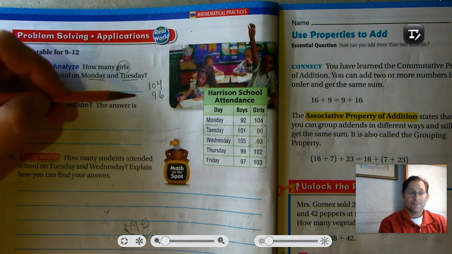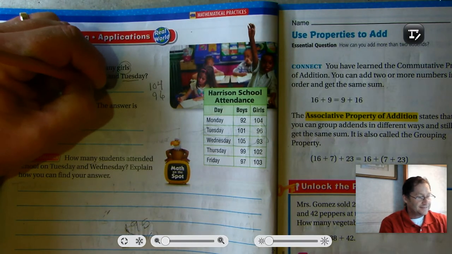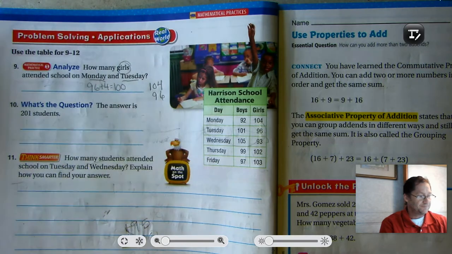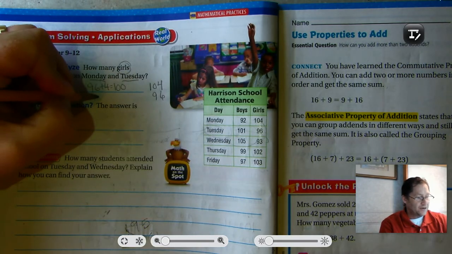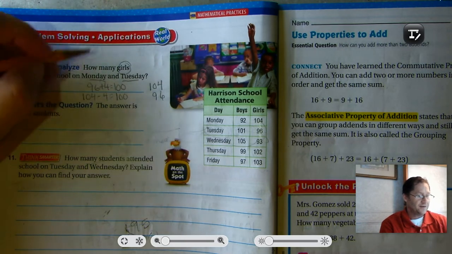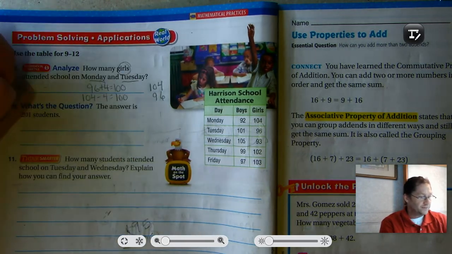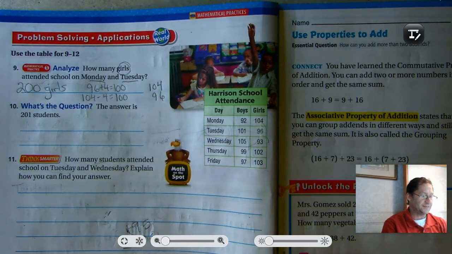Well, if I add 4 to 96, that would give me 100. If I adjust and take away 4 from the 104, that gives me 100. 100 plus 100 is 200. So there were 200 girls in attendance on those 2 days.